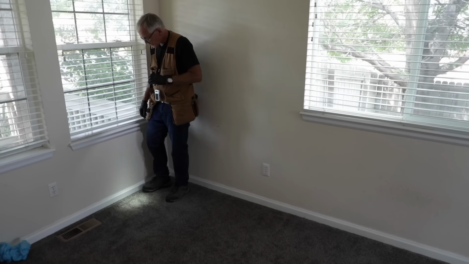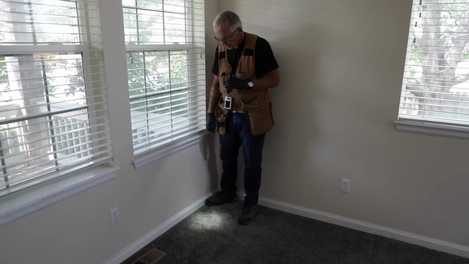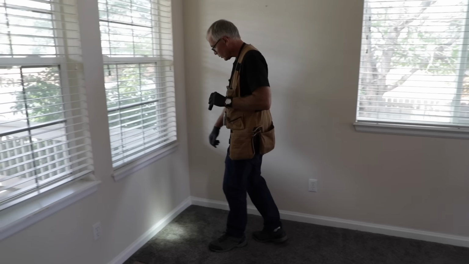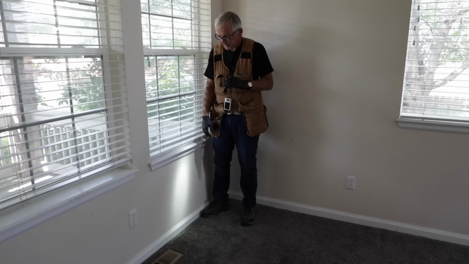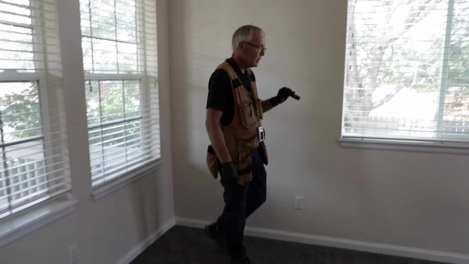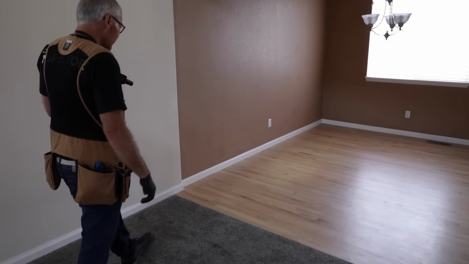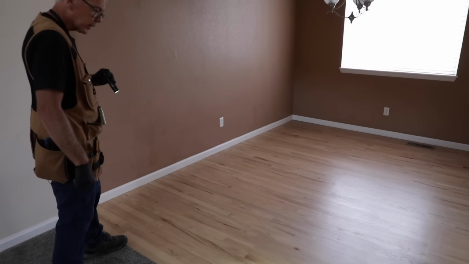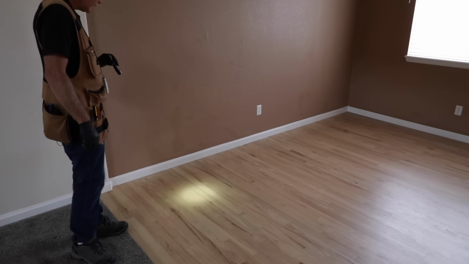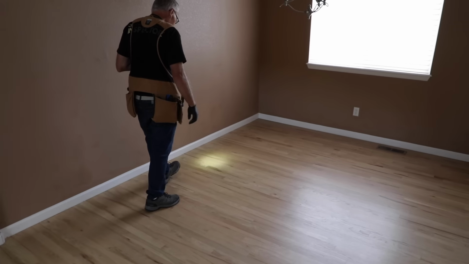Make sure that you don't mistake a tack strip along the edge as something wrong with the flooring, because usually you're going to get a little bit of a high spot there where that carpet tack strip is. Let's go over here to a hard surface floor. This is a wood tongue and groove. We can look for cracking here.